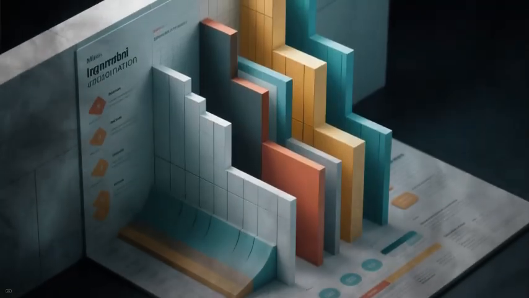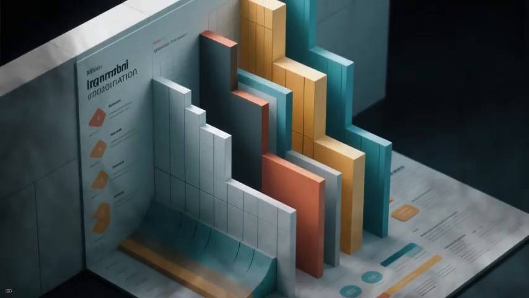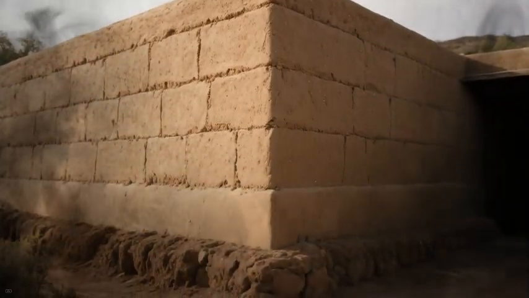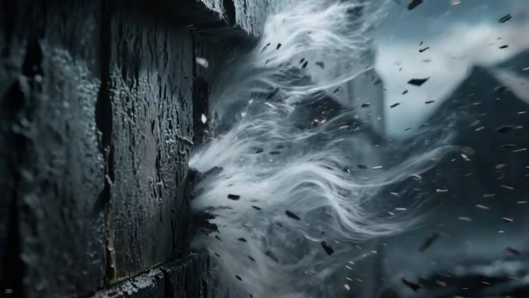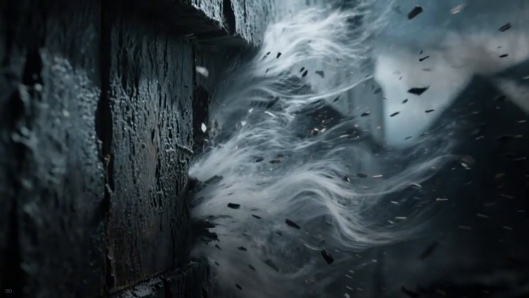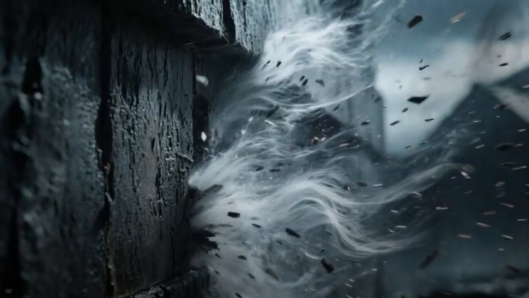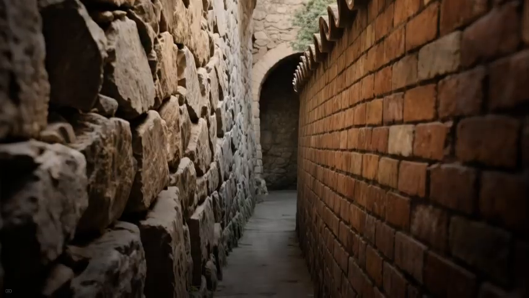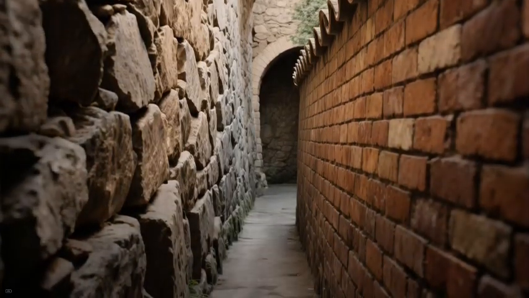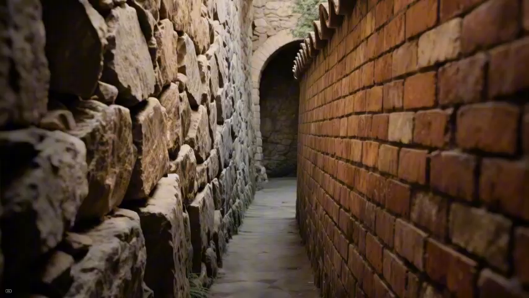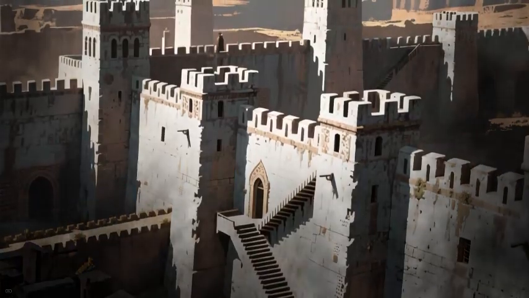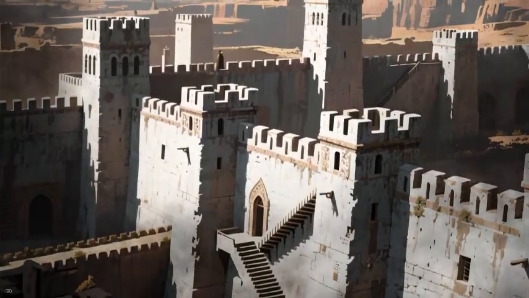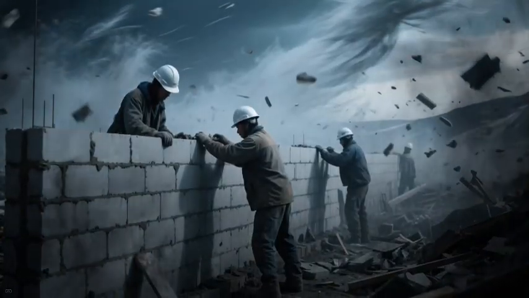The choice of material also affected the shape and thickness of the wall. Rammed earth walls were usually wider at the base and tapered slightly as they rose. This design increased stability, especially in areas where strong winds or dry conditions could wear away the surface. Stone walls could be built narrower because the weight of the stones provided natural stability. Brick walls allowed for even more flexibility. They could include stairways, platforms, drainage channels, and carefully shaped battlements. Climate influenced nearly every construction decision.